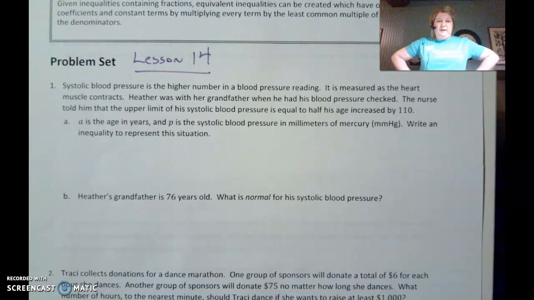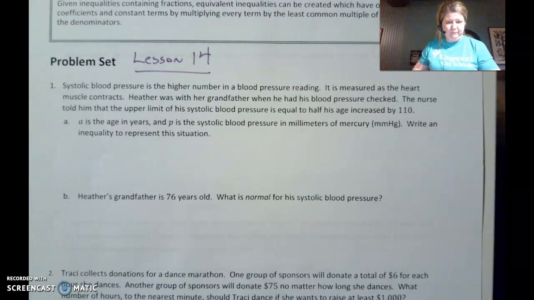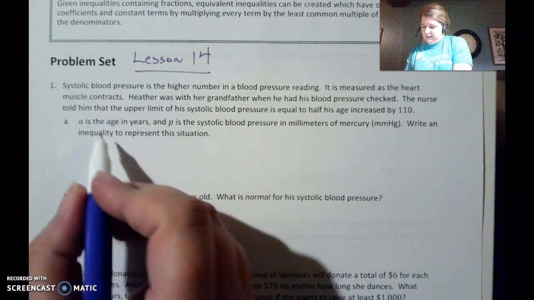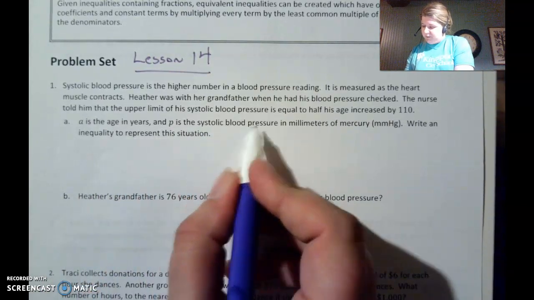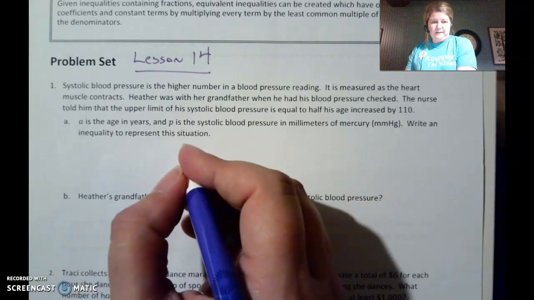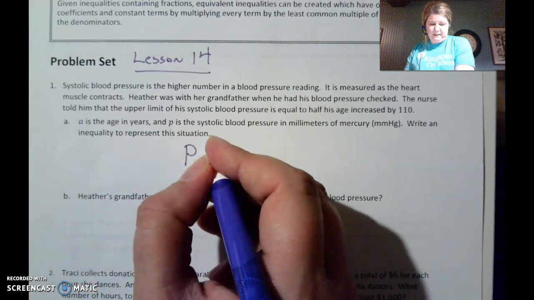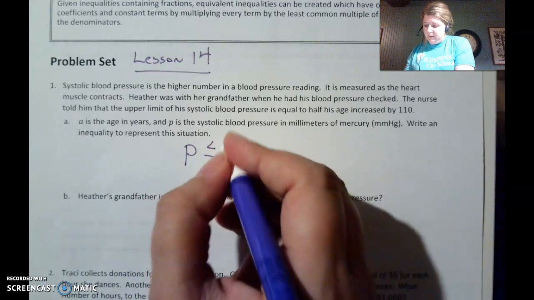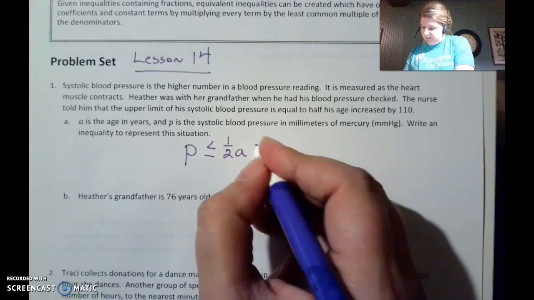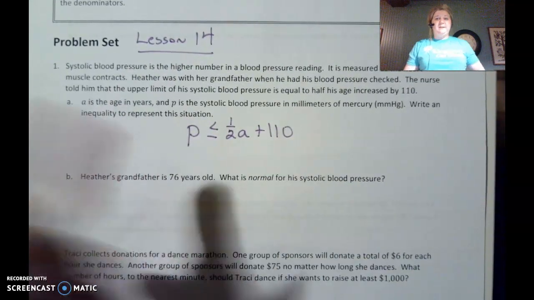The nurse told him the upper limit of his systolic blood pressure is equal to half of his age, increased by 110. So, the number that we're looking for, A is the age in years, and P is the systolic blood pressure in millimeters of mercury. Write an inequality to represent the situation. So the pressure, the upper limit, means it needs to be less than or equal to 1/2 of his age, increased by 110.